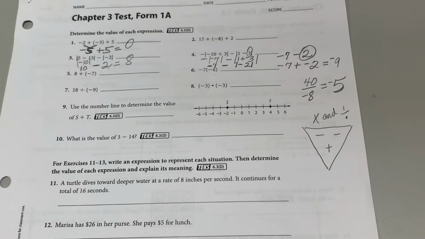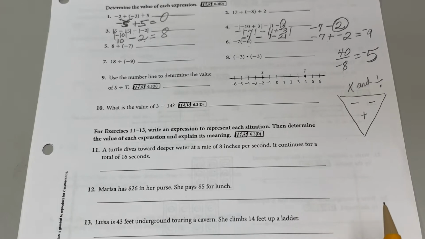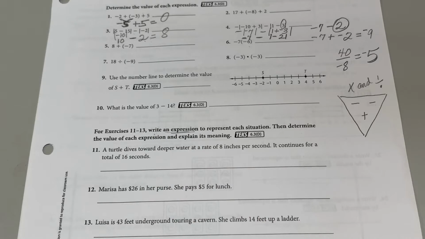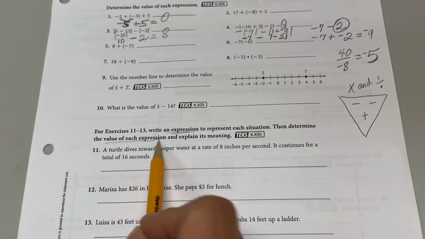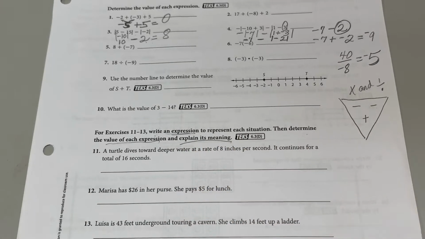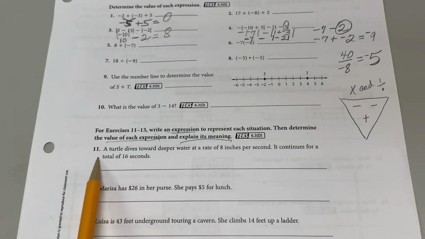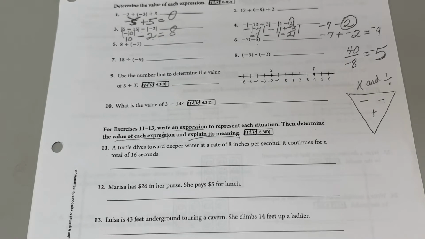Let's see, is there anything else? You want to be sure that, like on these, you read the instructions, okay? Because right here it said, write the expression to represent the situation, and then determine the value and explain its meaning. So that's really a 3-part process, isn't it? So on number 11, it's saying that a turtle dives toward deeper water at a rate of 8 inches per second. It continues for a total of 16 seconds.